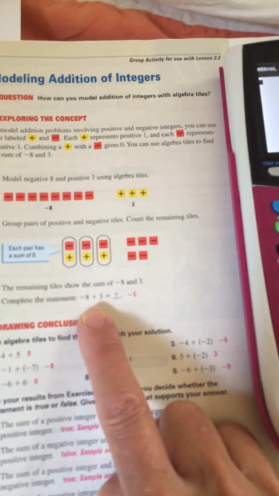And that's not really what I want you to do. This is what I want you to do instead, because we're not in 3rd grade, we're in Algebra 1. What I want you to do is look at the math problem. So this one is -8 plus 3. And I want you to see if you can do it in your head.